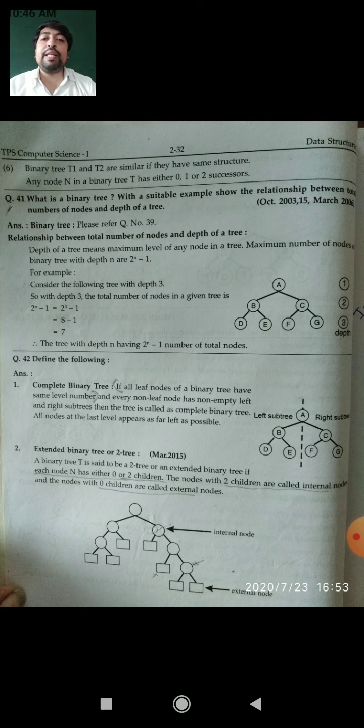Depth of a tree means the maximum level number of any node in a tree. Maximum level of any node. Maximum level of the given tree in your answer. You can take your own tree, meaning your own decision to draw the tree.